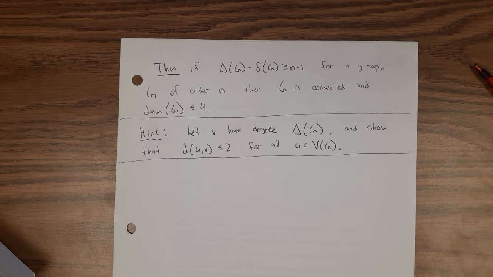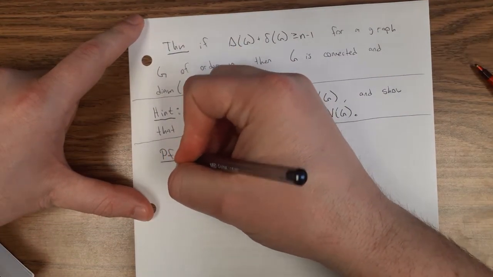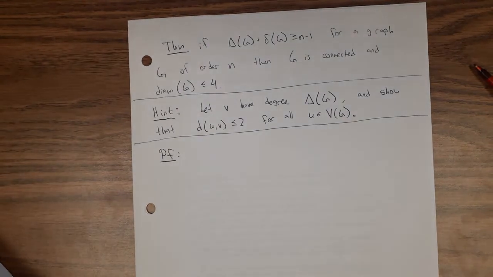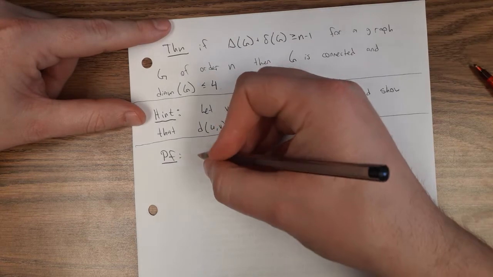So now I'll get into the proof. I'm going to follow the hint, of course.